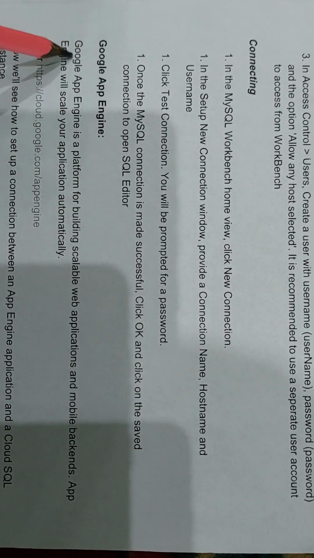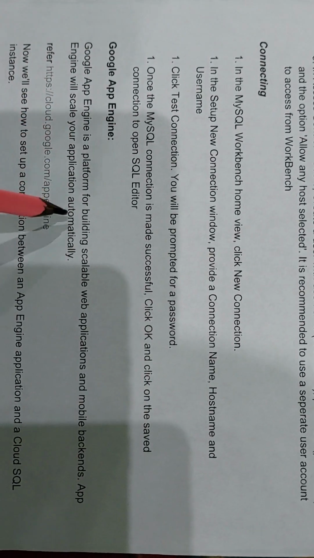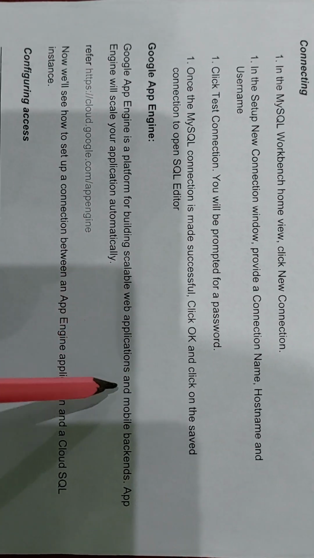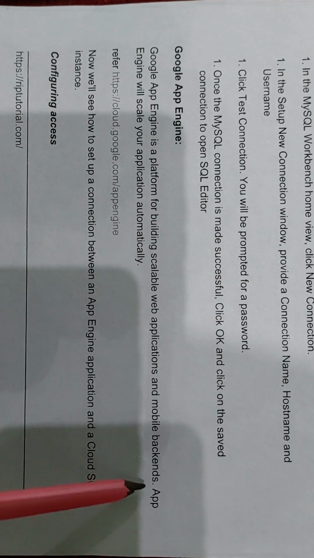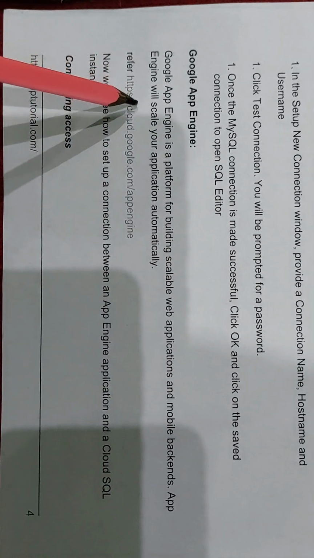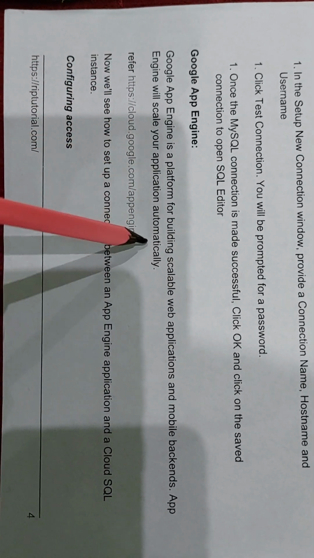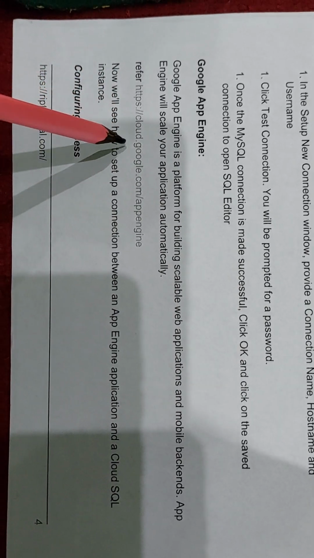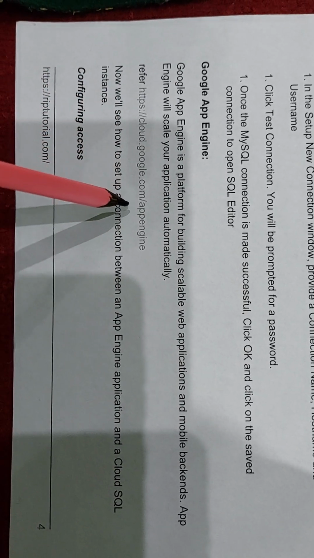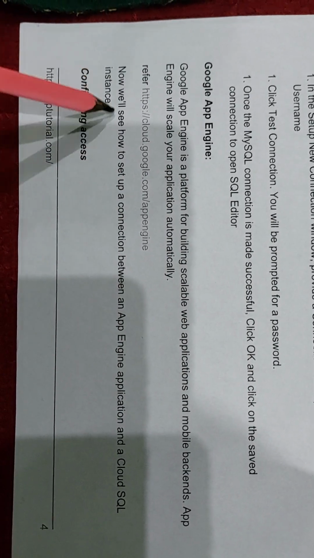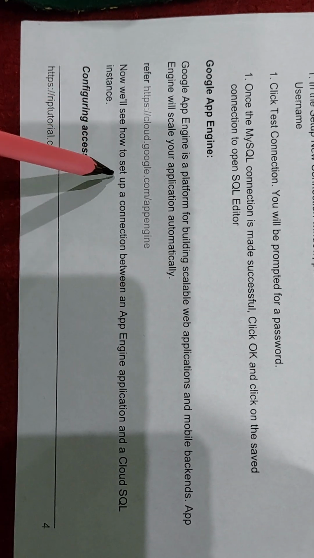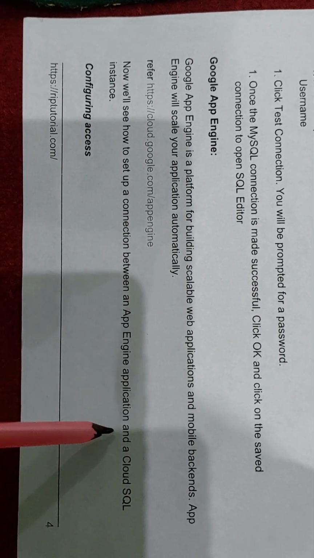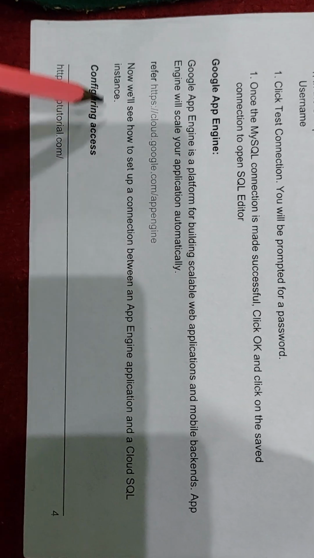Google App Engine. Google App Engine is a platform for building scalable web applications and mobile back-end applications. App Engine will scale your application automatically. Refer https://cloud.google.com/appengine. Now we will see how to set up a connection between an App Engine application and a Cloud SQL instance.